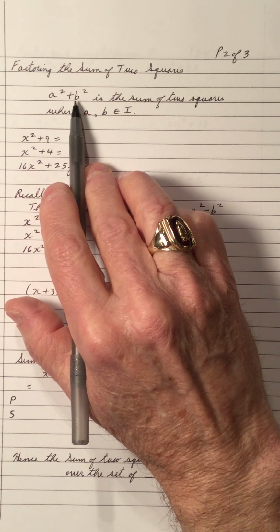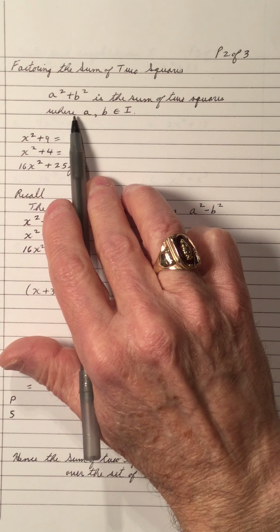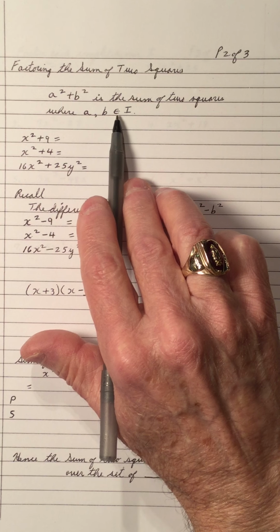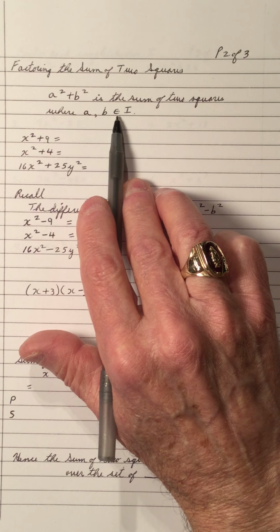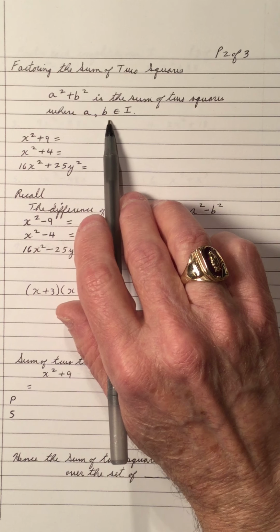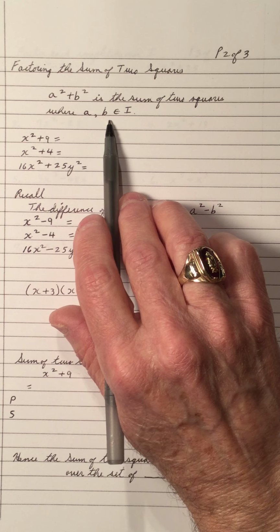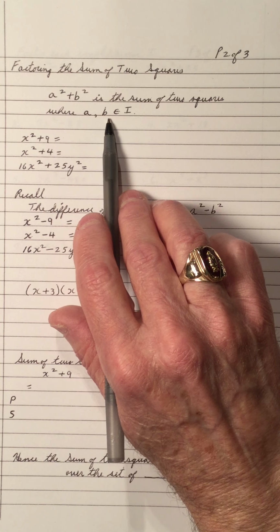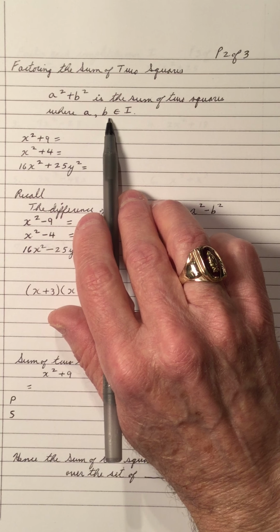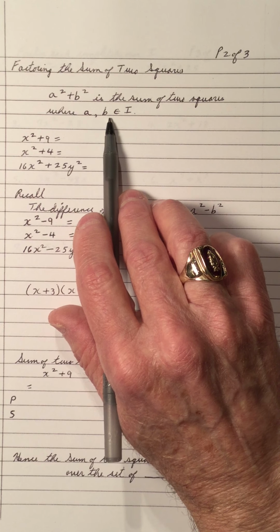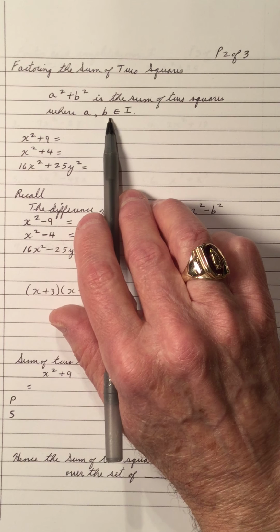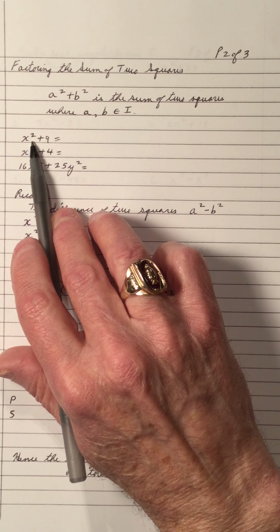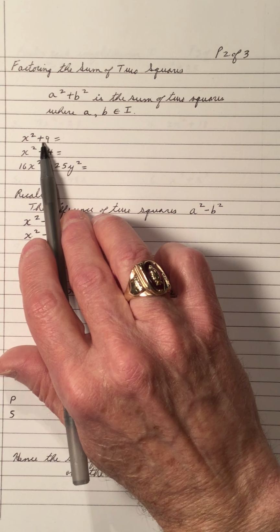A squared plus b squared is the sum of two squares where a and b are integers. We're only factoring over the set of integers. We're not using fractions. I did do one section on taking out a rational number, which is the leading coefficient, but that's rare. In factoring, most times you won't see a fraction.